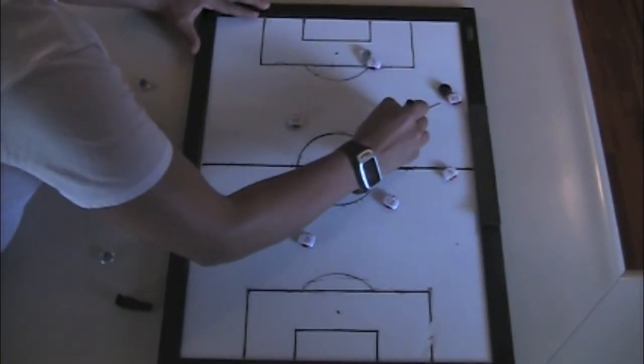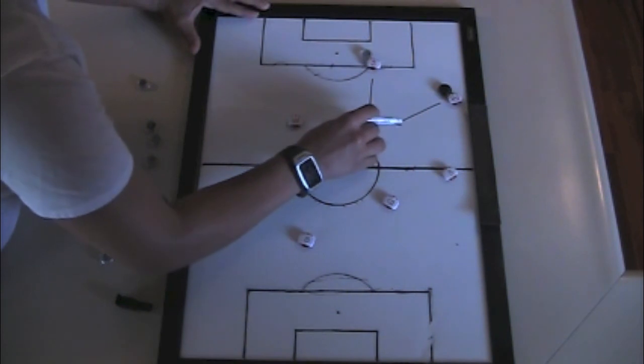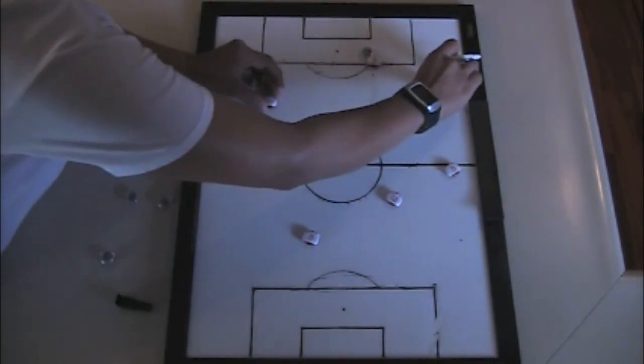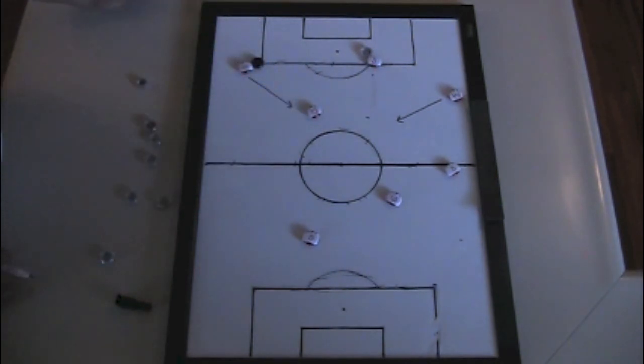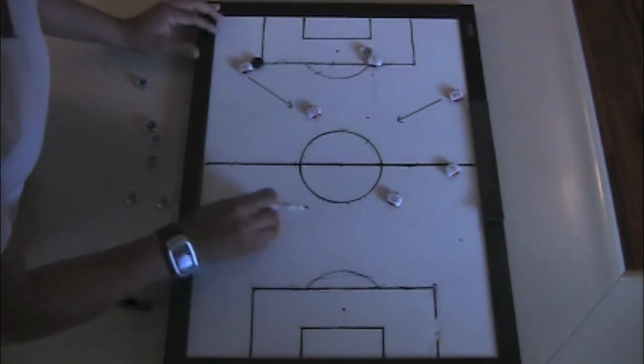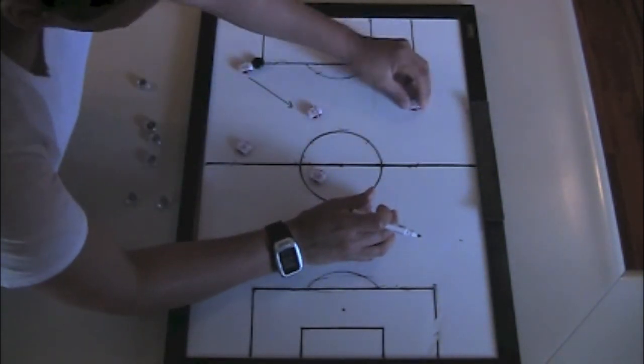So if we have a support pass here, that's you. If she needs a support pass here, okay, here, you. Let's say she gets the ball here. If she needs a support pass here, that's you. Okay? Now, what if we really get in trouble? Well, let's say the ball shifted or whatever.